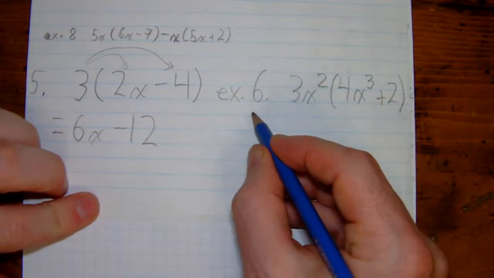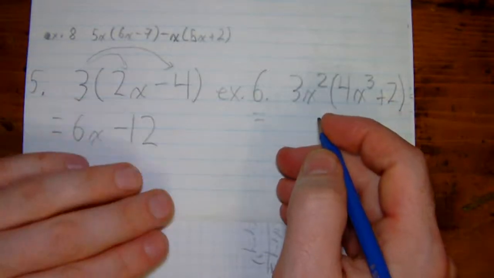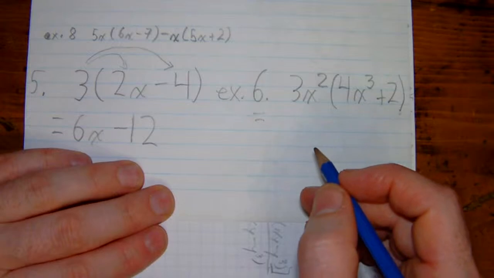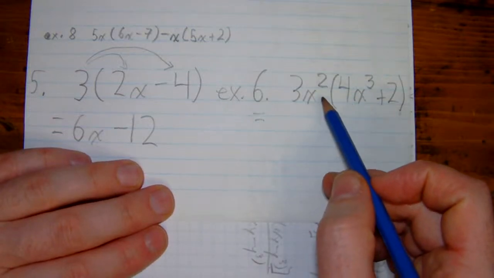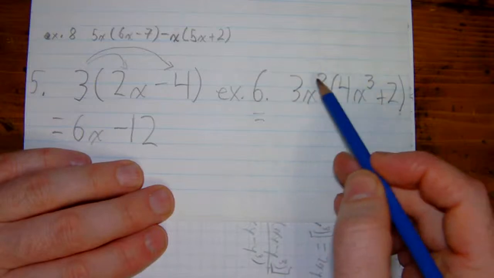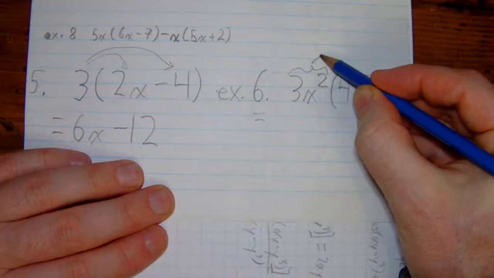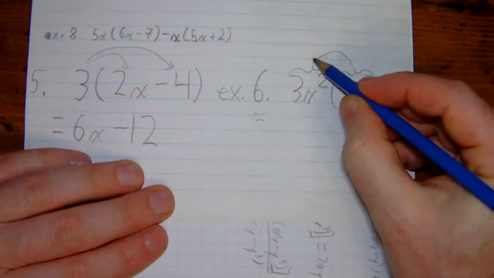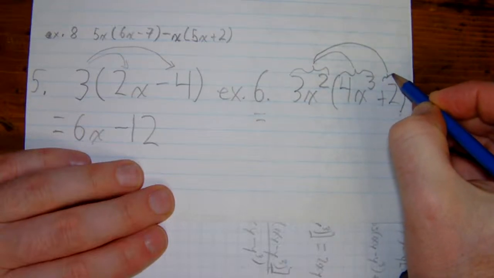And so we're going to follow the same idea we did earlier about multiplying what's out front times each of the terms. So we're going to have the whole 3x squared times the whole 4x cubed, and also times plus 2.